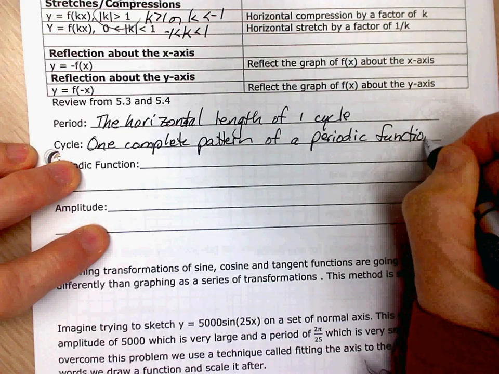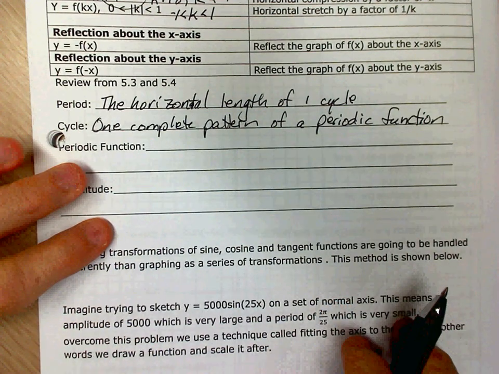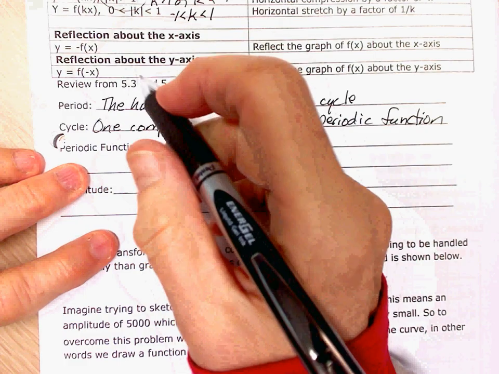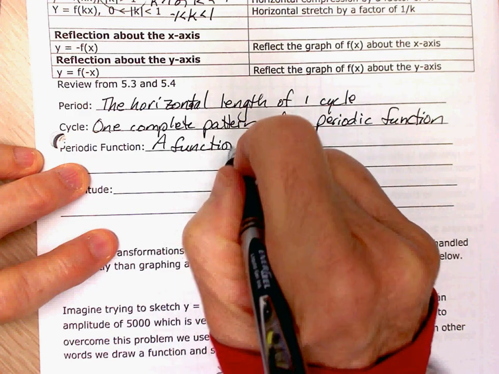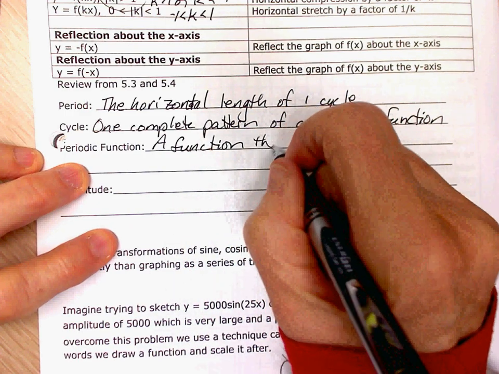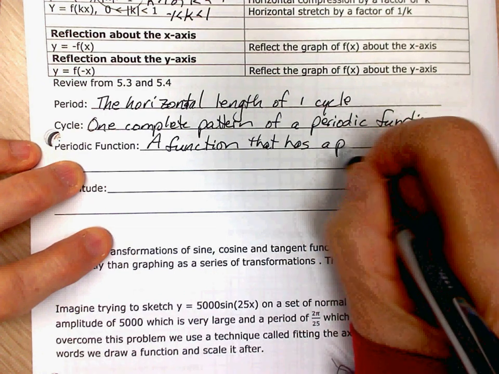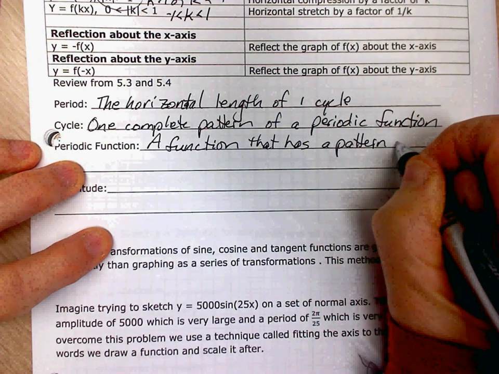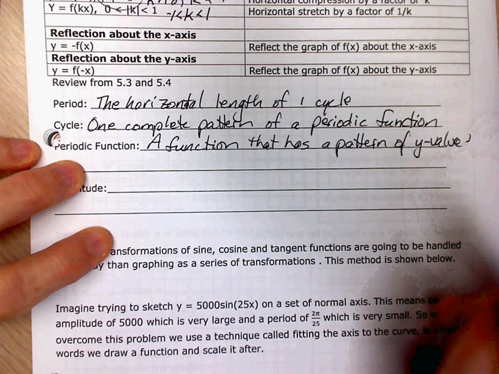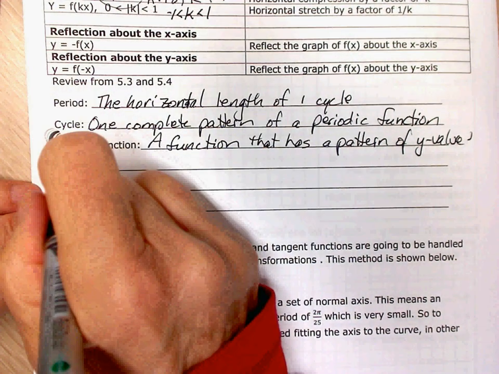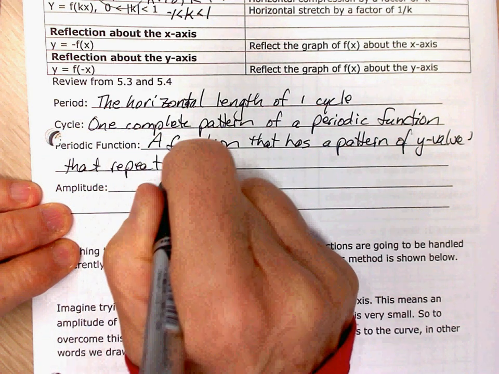A periodic function, like the three functions we just drew, is a function that has a pattern of y values that repeat at regular intervals.